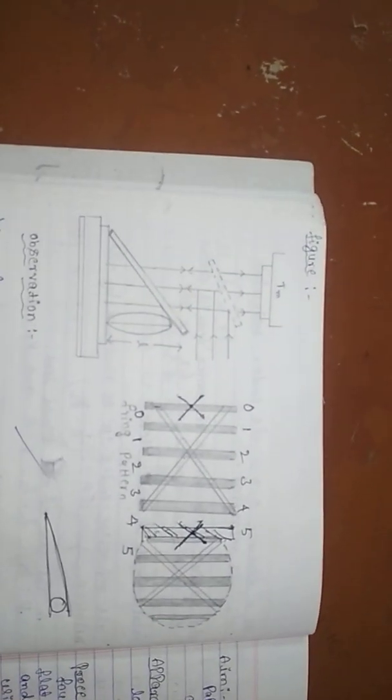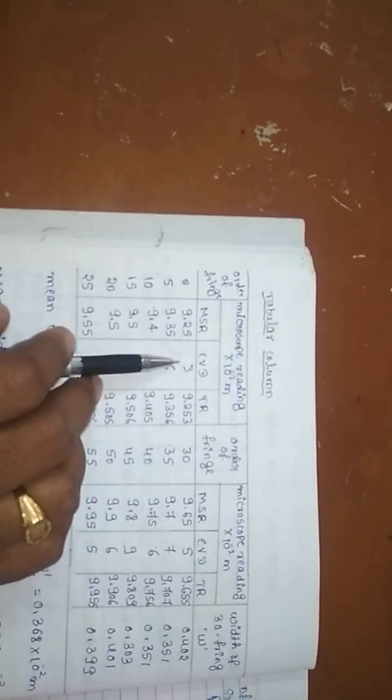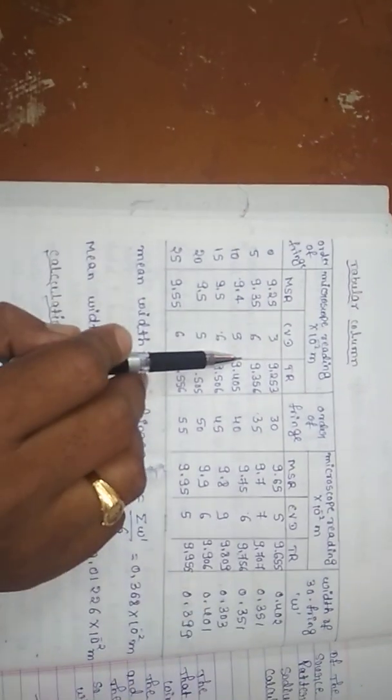Like that, using the knob you have to move the crosswire; that is the order of the fringe. For example, this is the 0th order of the fringe, so you take the MSR and CVD values. Then, using the knob, move 5 dark lines, which is the 5th order of the fringe, and take the MSR and CVD values.